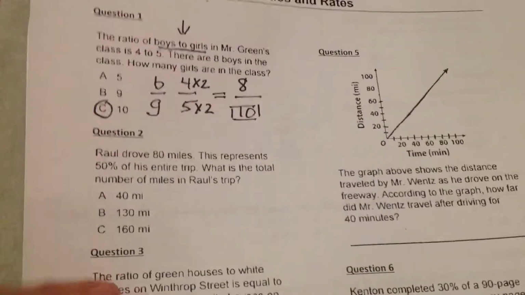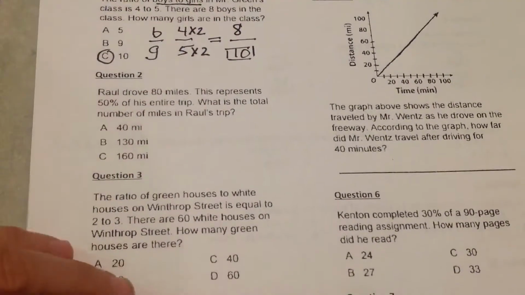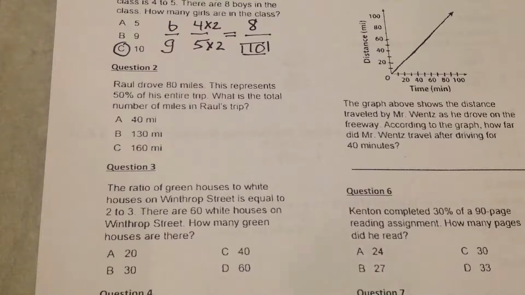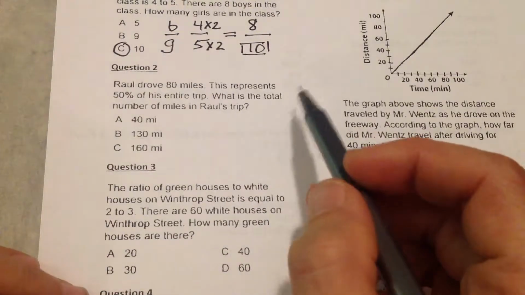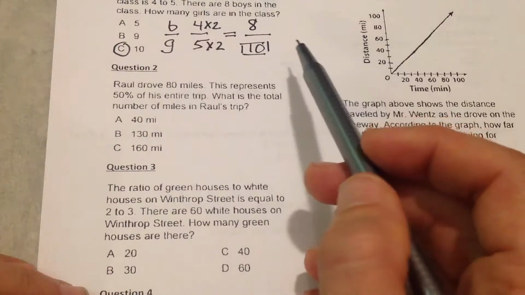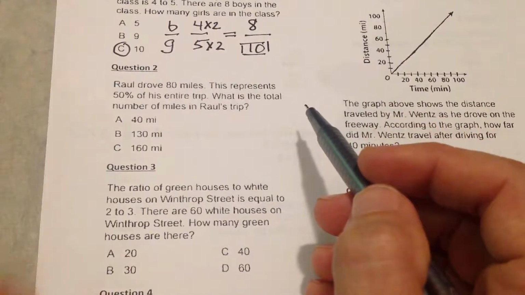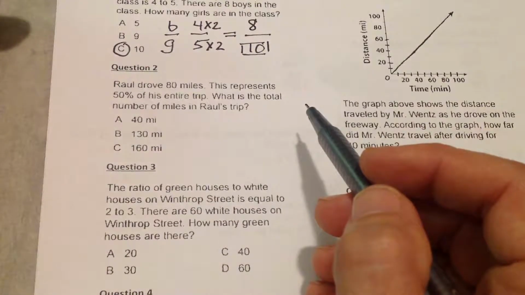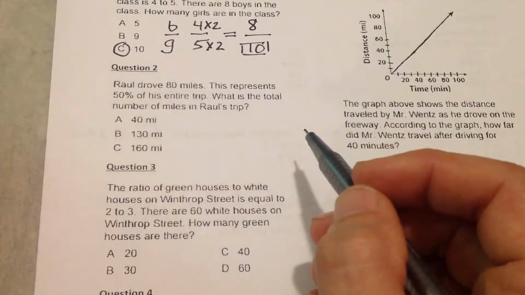Let's move on to number 2. Similar. All of these questions, or I should say most of these questions, are solved by simply setting up a proportion. Anytime you have a comparison, which is a ratio, you can solve it through setting up a proportion.